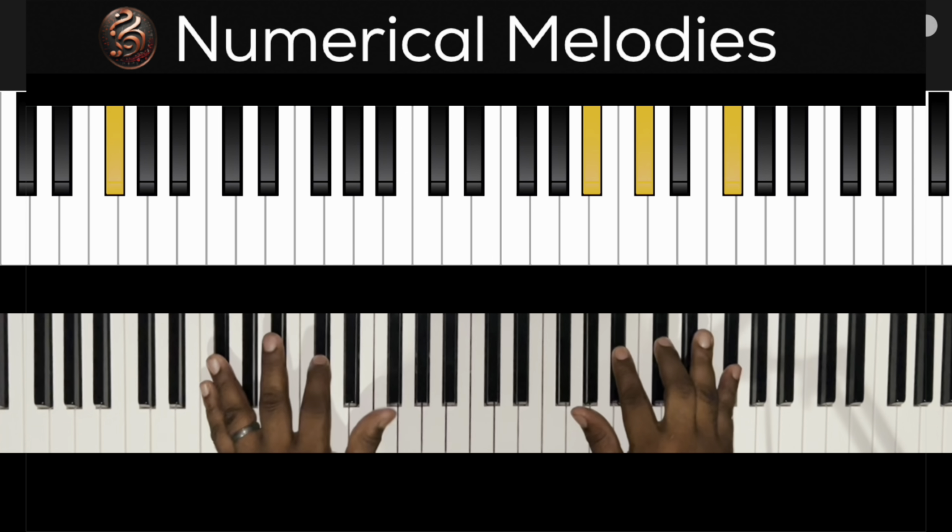Alright guys, we're in the key of G flat. Let's get it. There's G flat, A flat, B flat, B, D flat, E flat, F, and G flat. Of course, this is Numerical Melodies. We have to run through that with our numbers. That's 1, 2, 3, 4, 5, 6, 7, and 1.